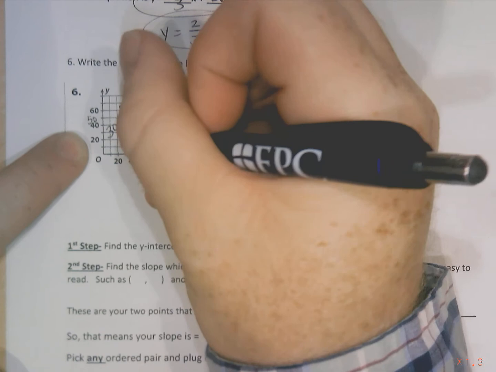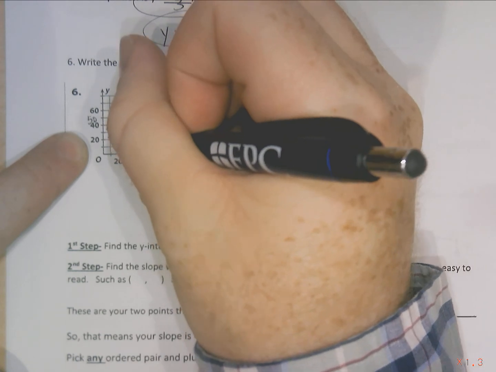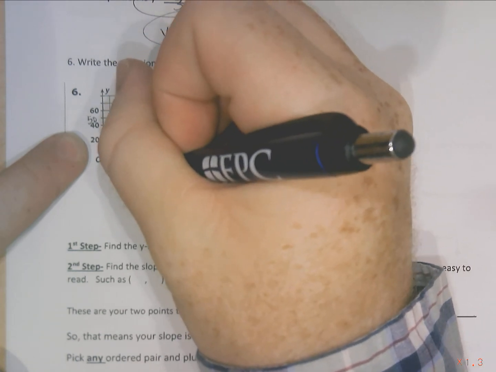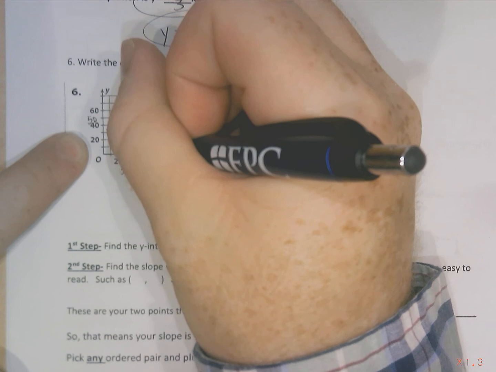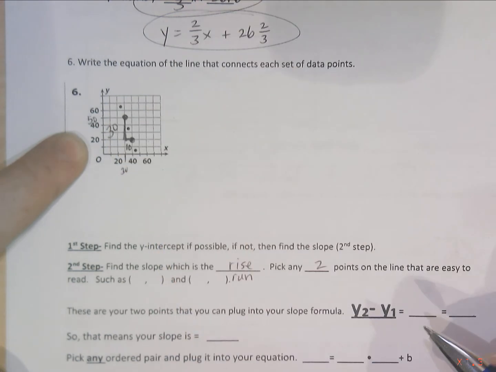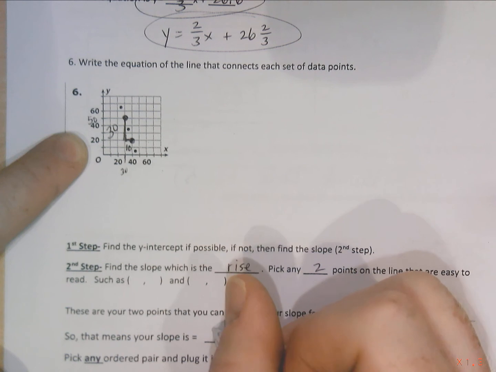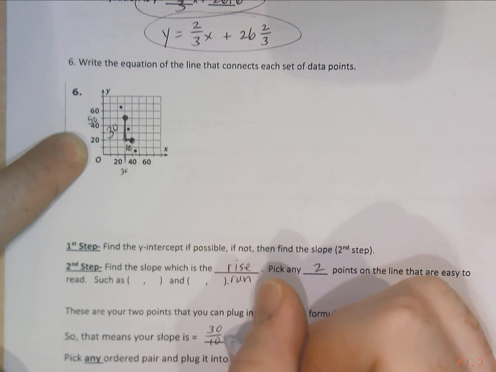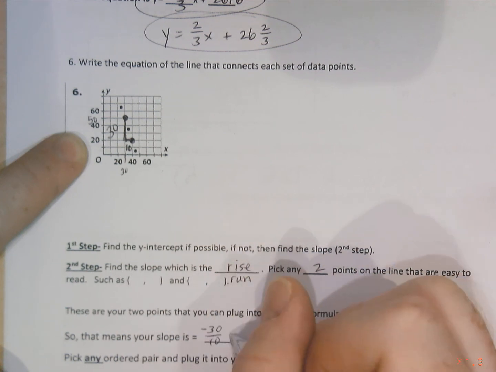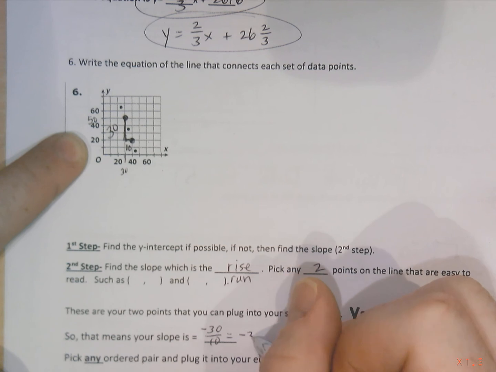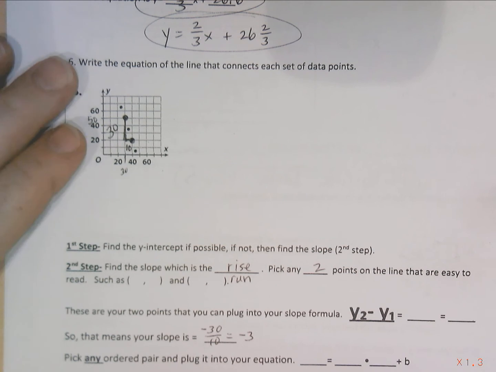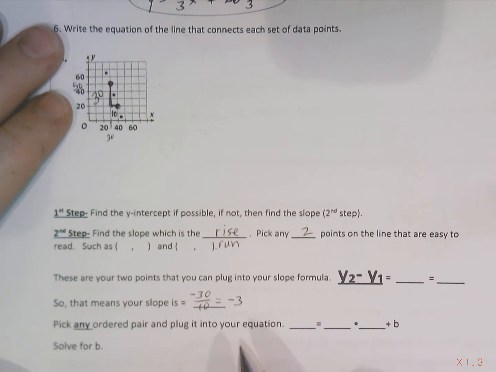Then it goes from here to here. So it goes from 30 to 40. So that's a run of 10. So it's 30 over 10. And, well, it's negative 30 over 10, my bad. So that's going to be negative 3. Negative 3.